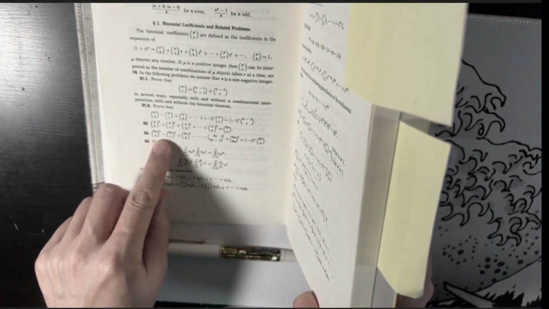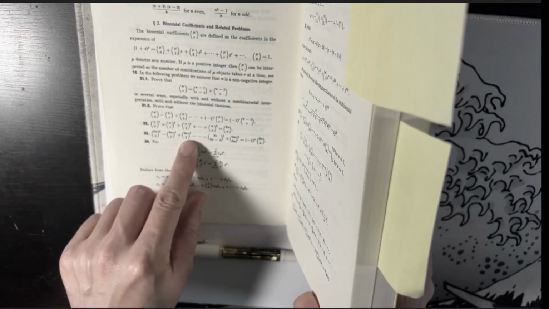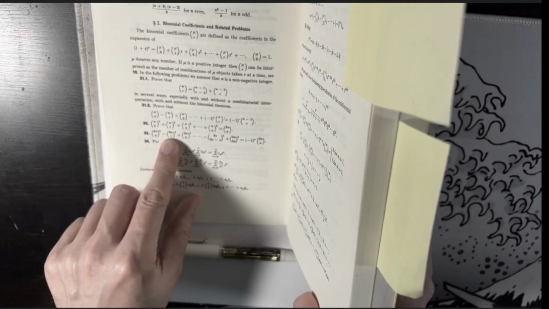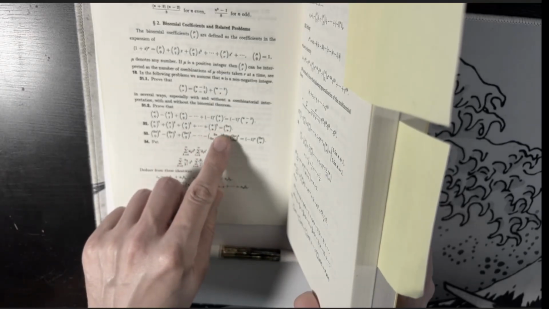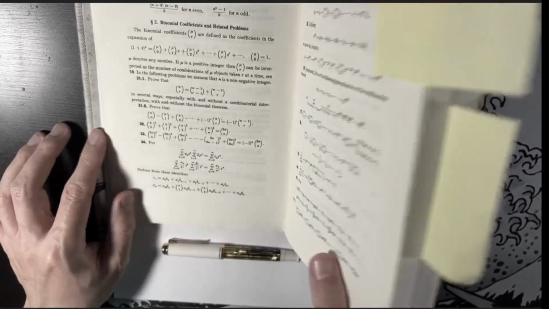Then 33 has got something similar. Well, no, it's got 2n there. But the right-hand side ends up being almost the same, except for the alternating bit.